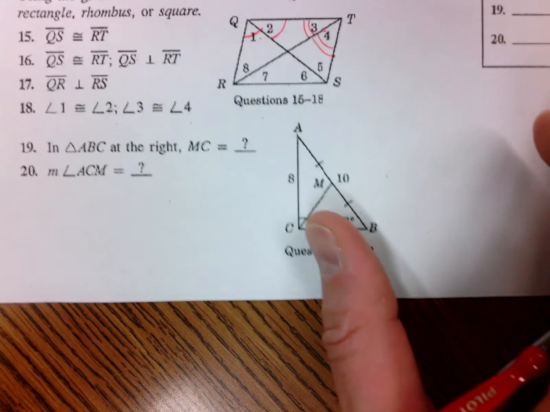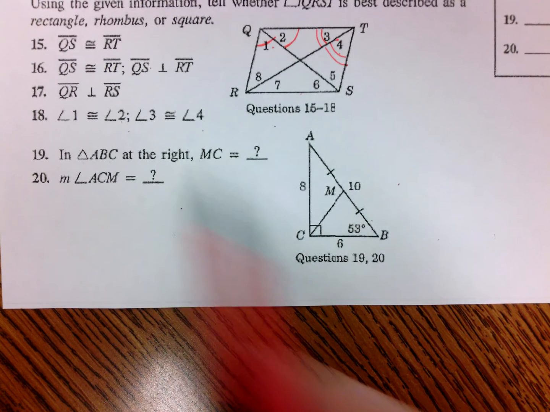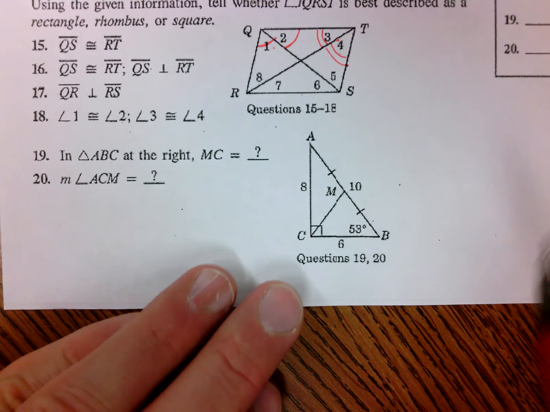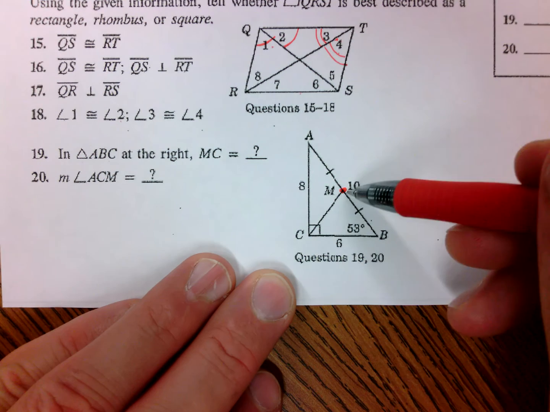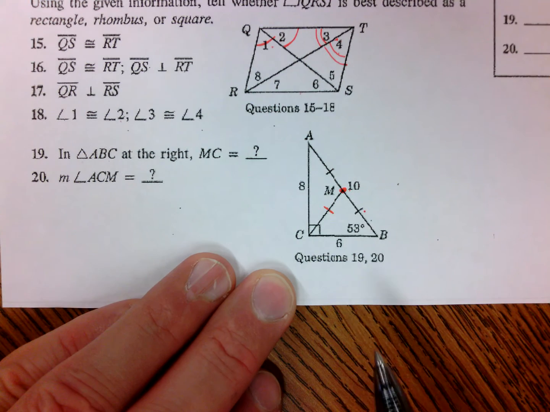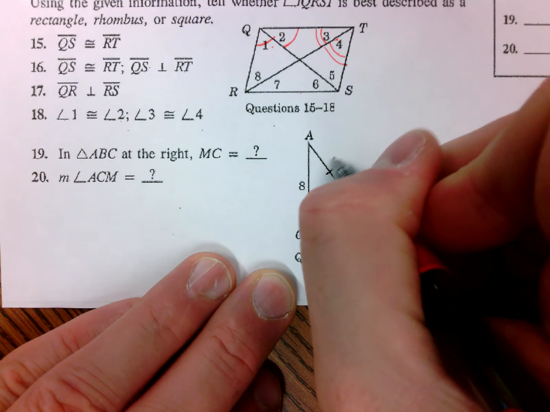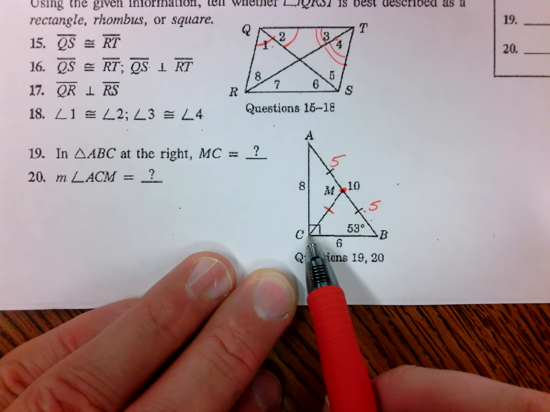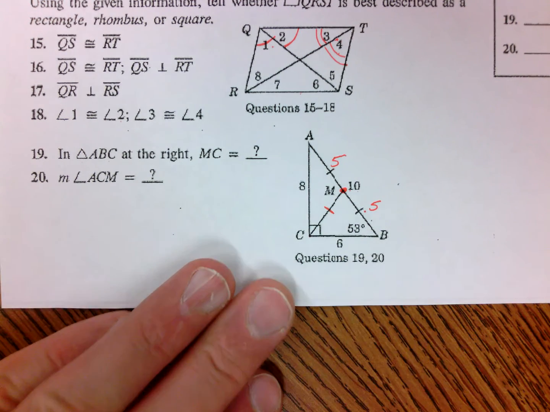Two more. Number 19. In triangle ABC at the right, so this picture, what's the length of MC? Well, remember the rule that if that's a midpoint, and it is, because tick mark and tick mark, then I can put the same tick mark there. Well, if the 10 is the whole length, that means that's 5 and that's 5. So then MC, that length, would also be 5. So number 19's answer is 5.